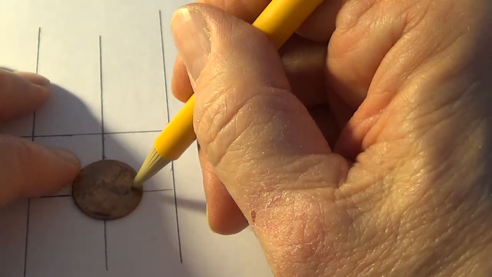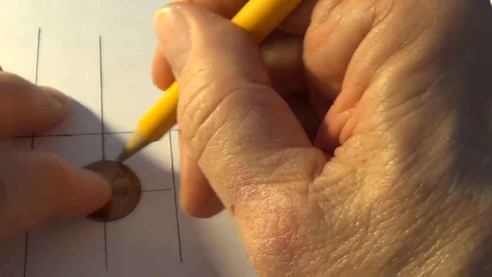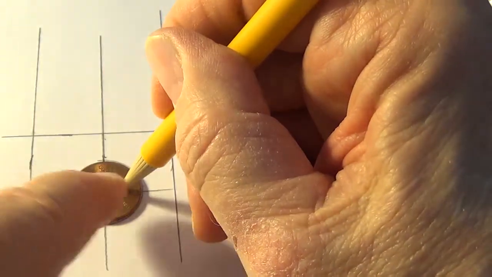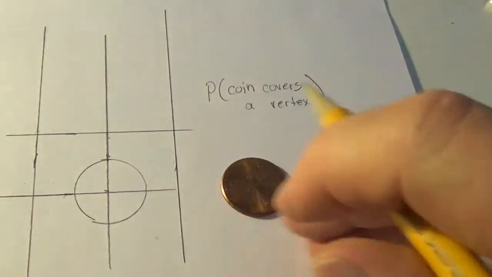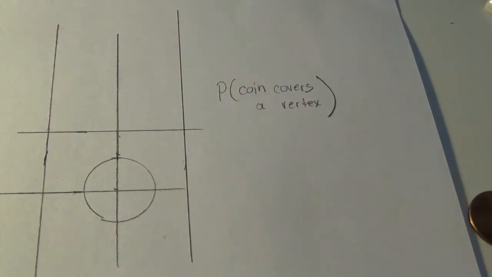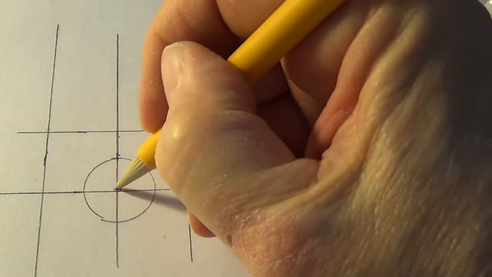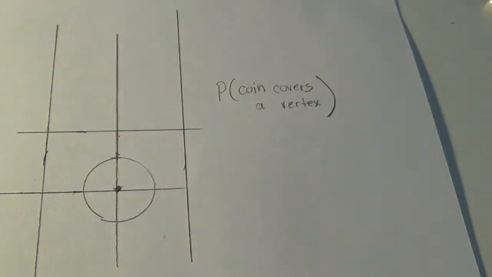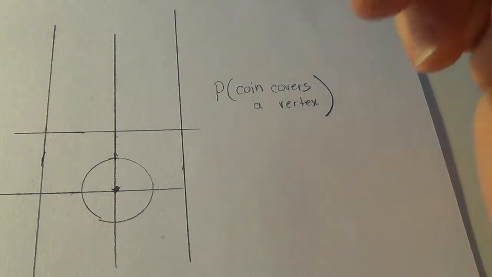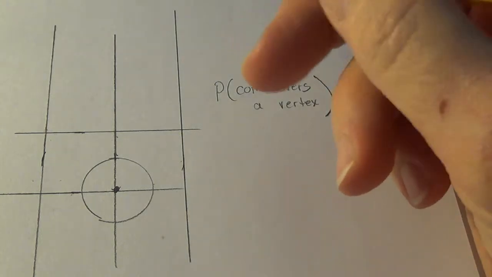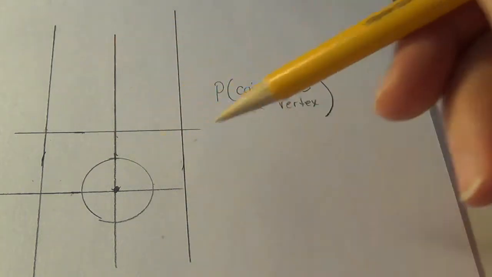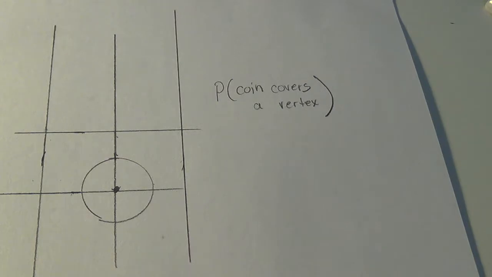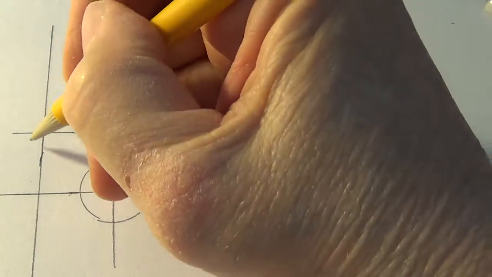I'll probably be a little bit off, but we can get the idea. Alright, so let's pretend that this vertex is in the center of that circle that I drew. And you can draw this roughly in your comp book now, so that when you look at it later, you can remember what to do.